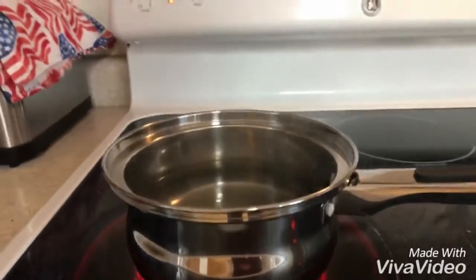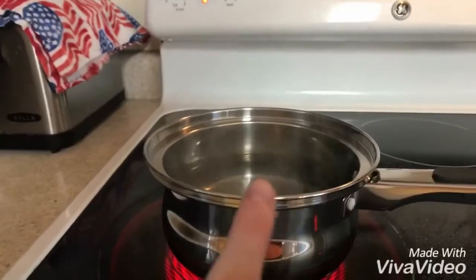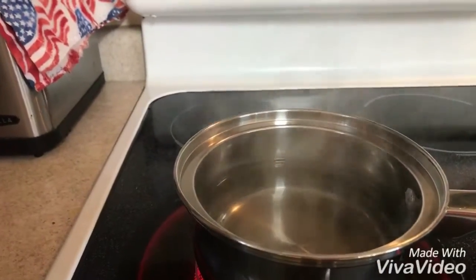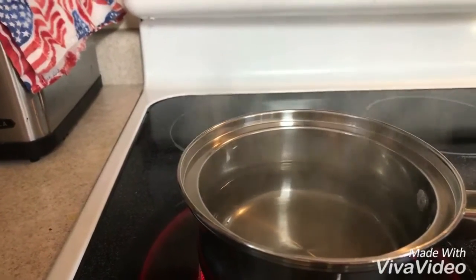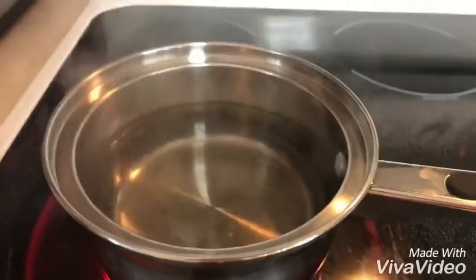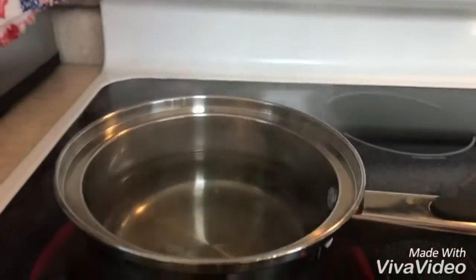The next state of matter is a gas. As you can see, this is just boiling water, but you can see the gas coming up. A gas is when the molecules that make up a gas fly in all directions at great speeds. They are so far apart that the attractive forces between them are insignificant. So this is the gas state of matter for water.